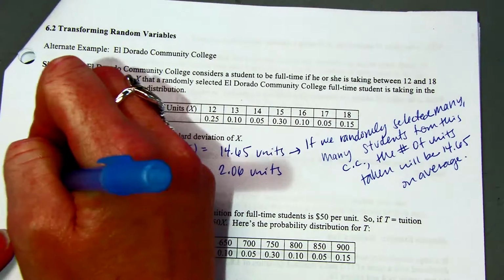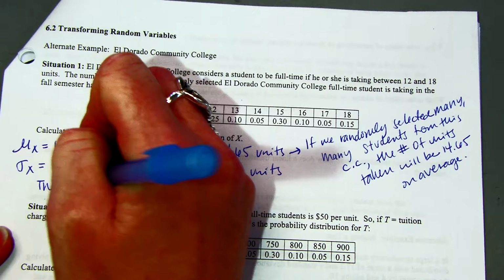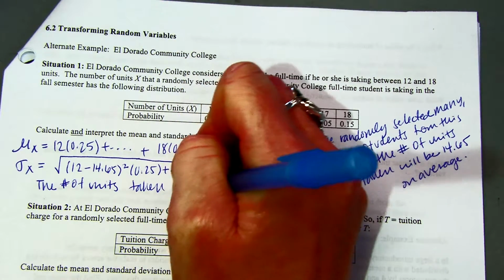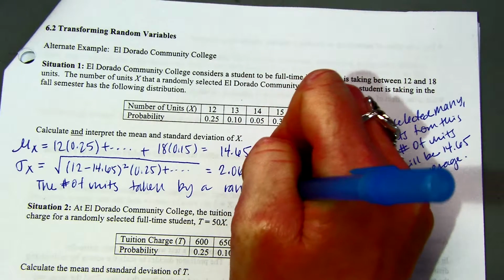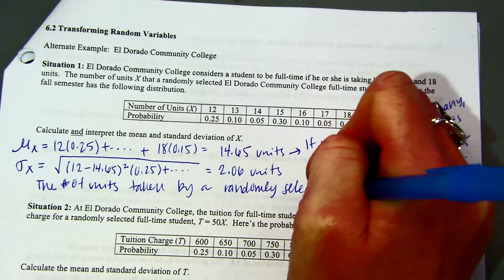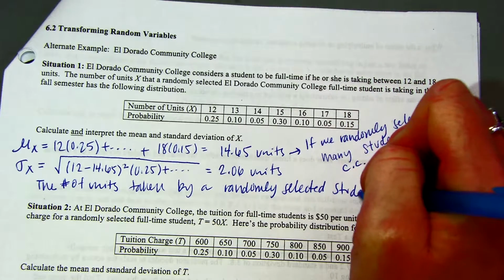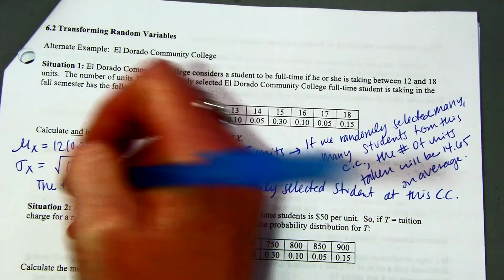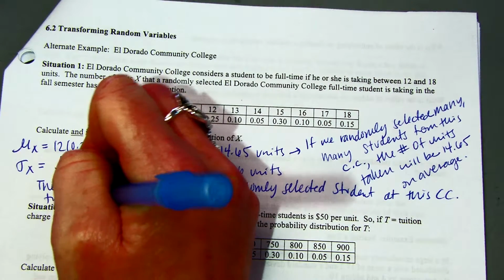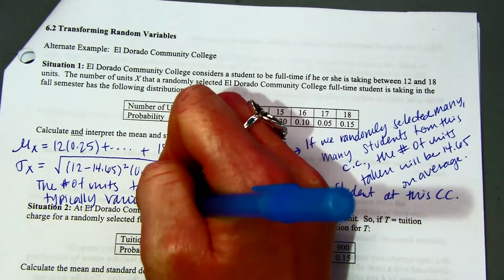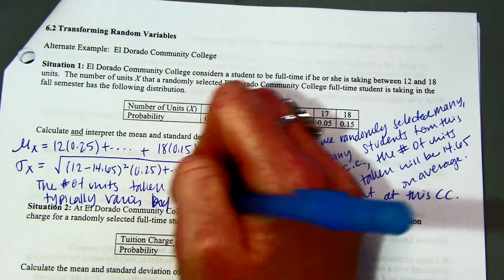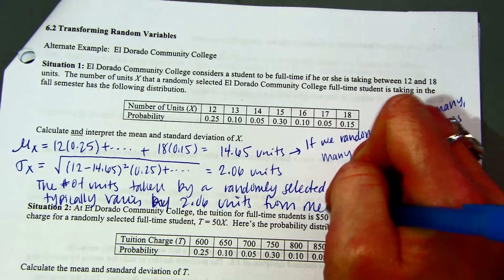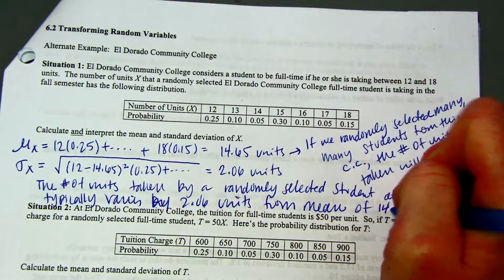So I'll write that one down here. The number of units taken by a randomly selected student at this community college typically varies by 2.06 units from the mean of 14.65 units.